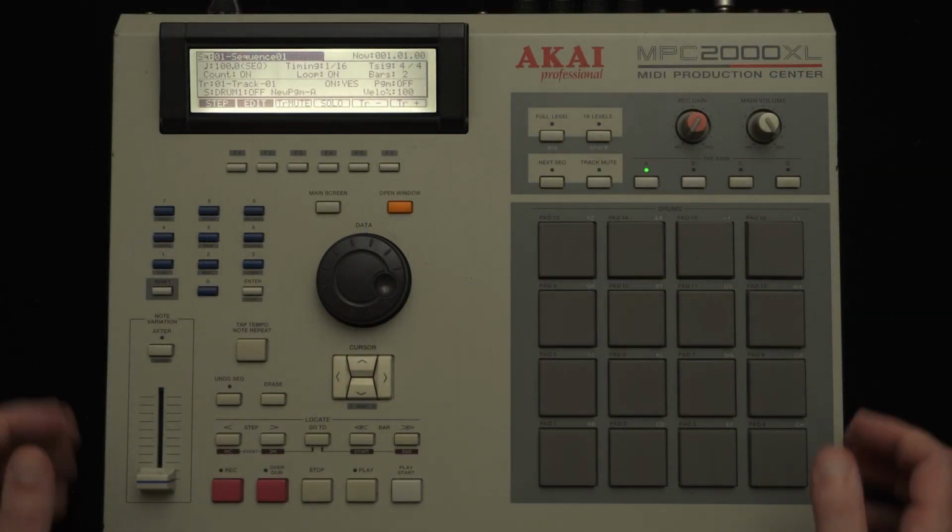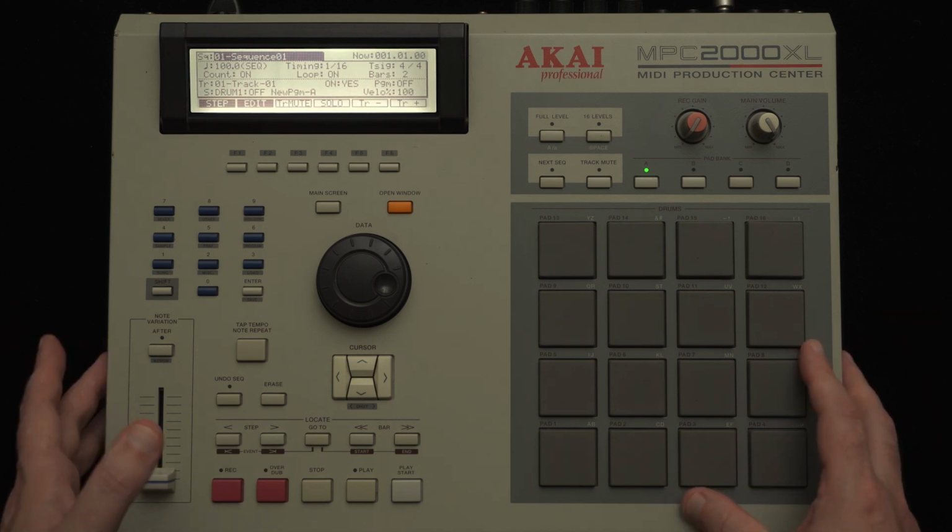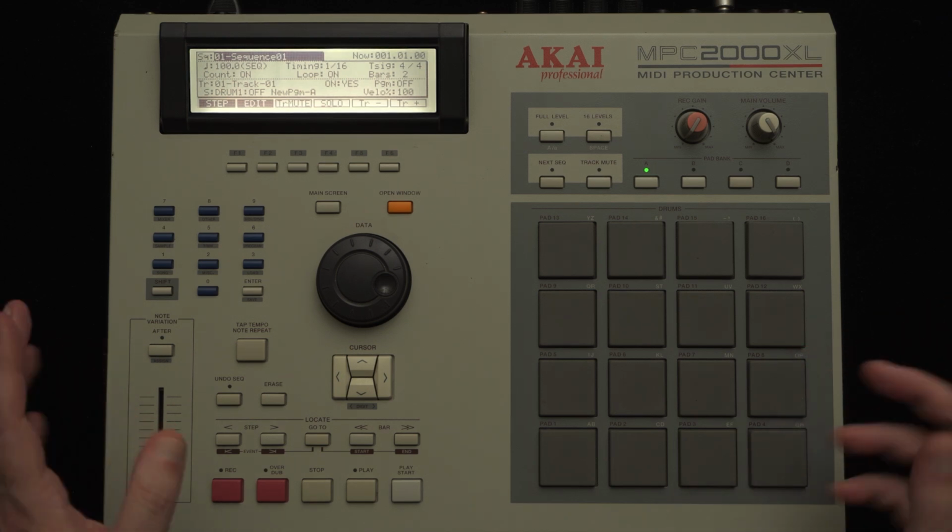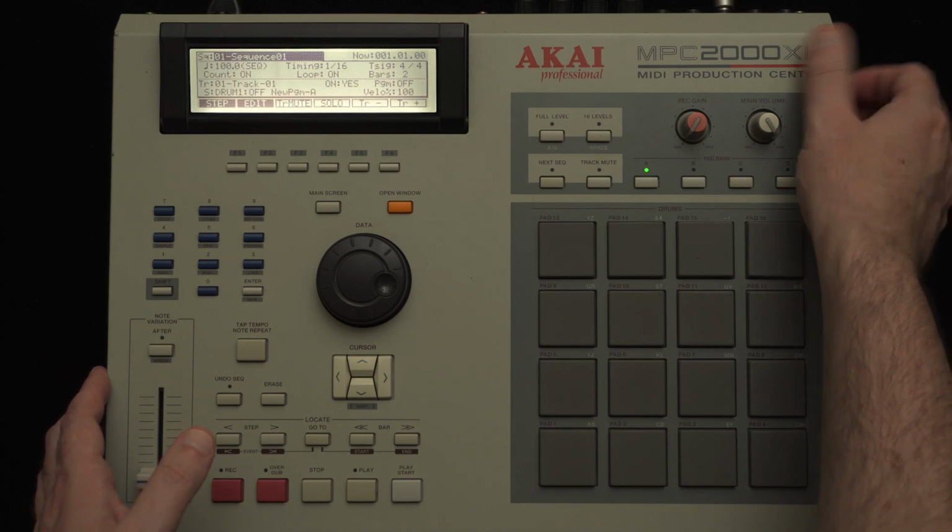In this clip, I'm going to walk you through the sequencer on board the MPC2000XL, most of which should also work on the non-XL model.